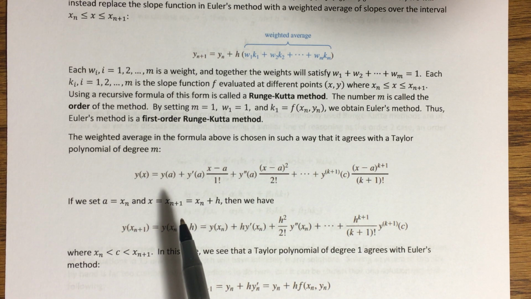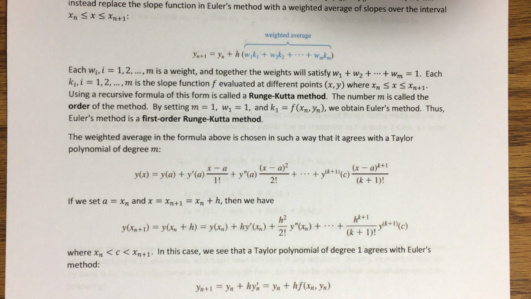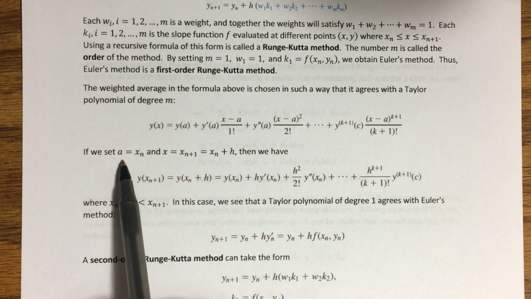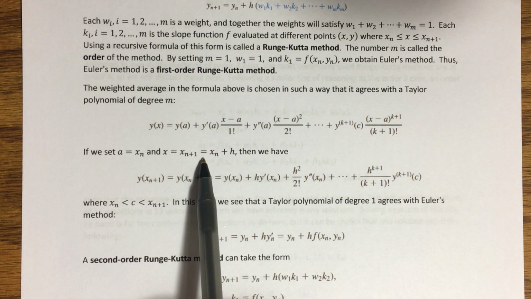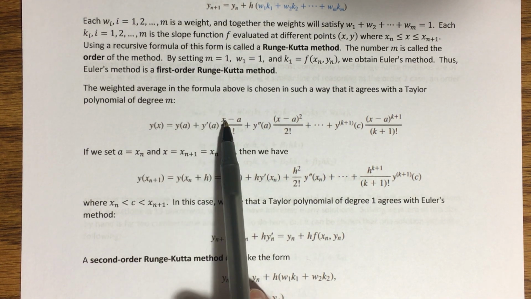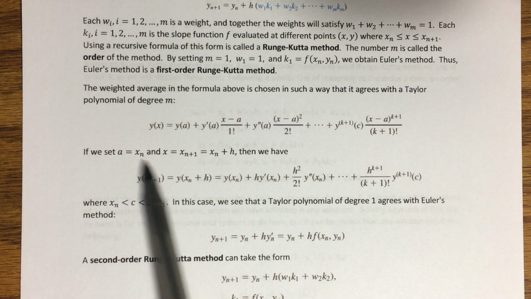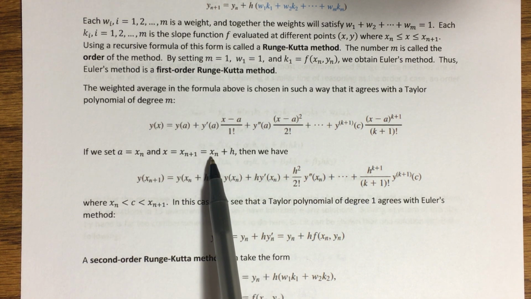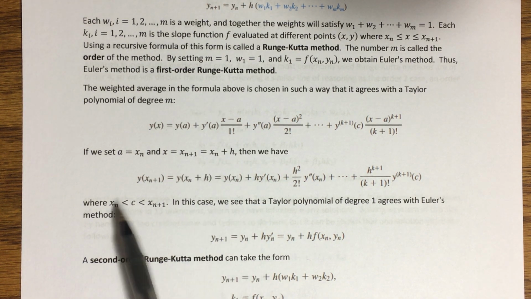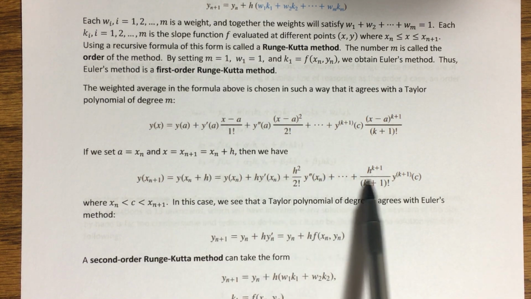In the case of Euler's method, this first order Runge-Kutta method, which we've already analyzed, we're just going to look at it again. If we were to set a equal to xn, everywhere an a appears, and x equal to xn plus 1, then x minus a is the difference between xn plus 1 and xn. But that's how we define our step size, and so xn plus 1 could also be written as xn plus h. If we make all the necessary substitutions up here, this polynomial reduces to this.